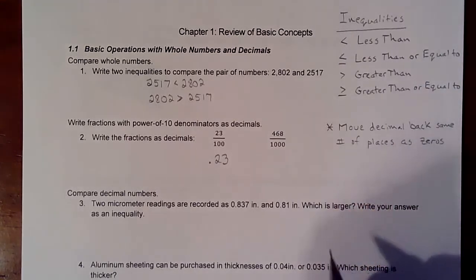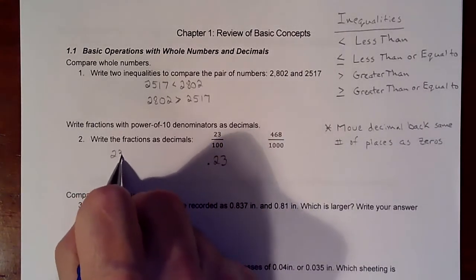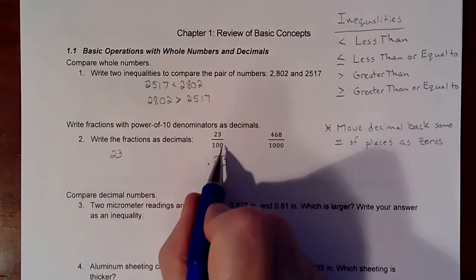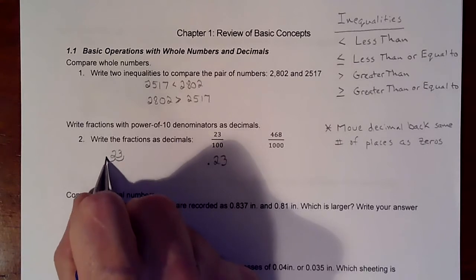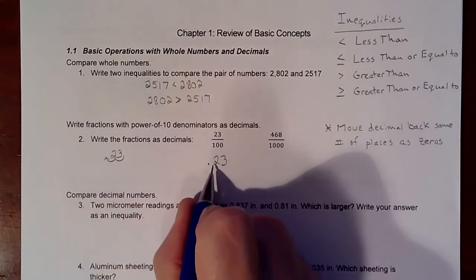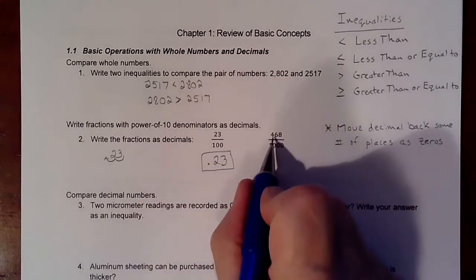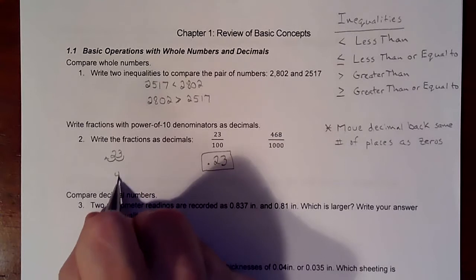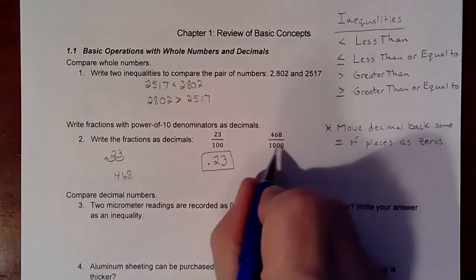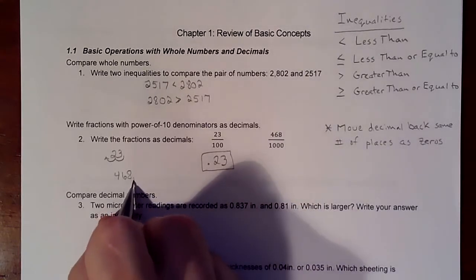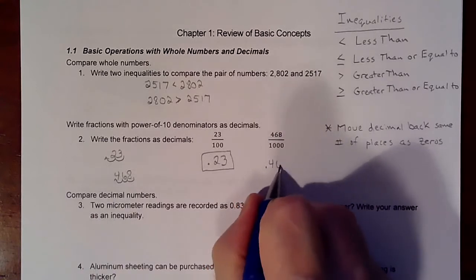Let me show you what I mean by that. We're taking the number 23 and we have 100, so there are two zeros. 23 has a decimal here, and we're going to move it back 1, 2. That's where our decimal will go. If we're doing 468, we're dividing by 1,000, which has 3 zeros. So all we're doing is 1, 2, 3, and that's where your decimal goes: 0.468.